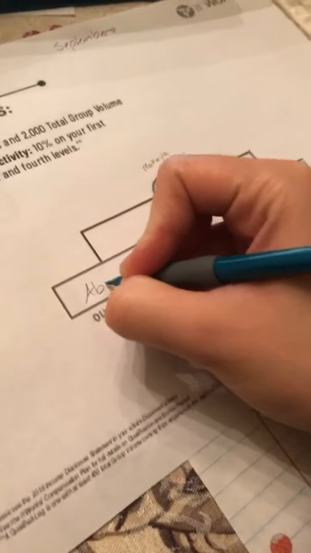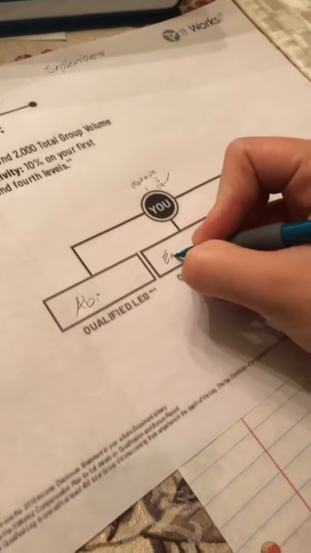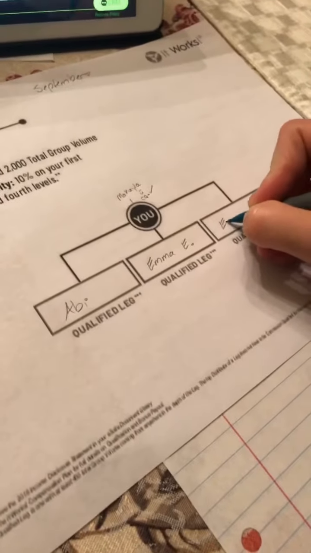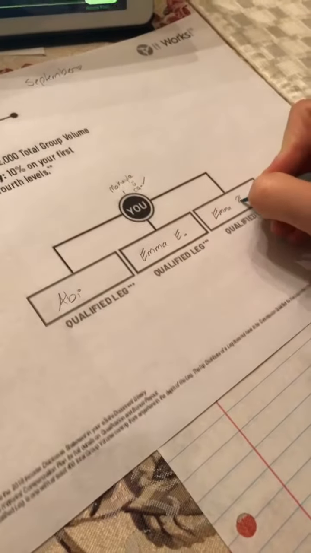Okay, so now we're going to see what girls she has under her that we're going to put on our chart. Her girls under her are Abby, Emma E, and Emma H. Now we're going to add their volume.